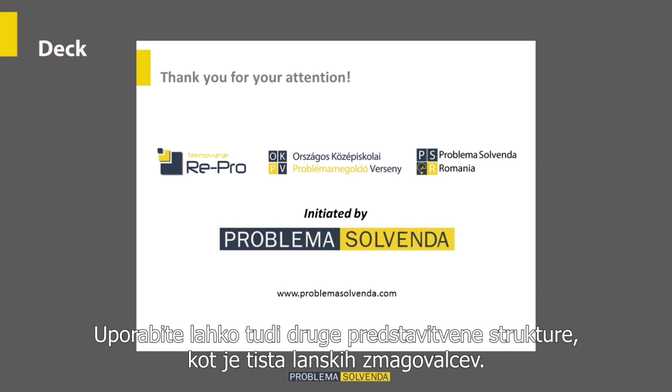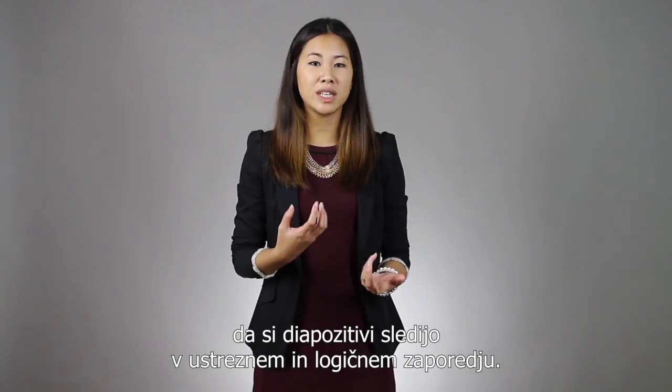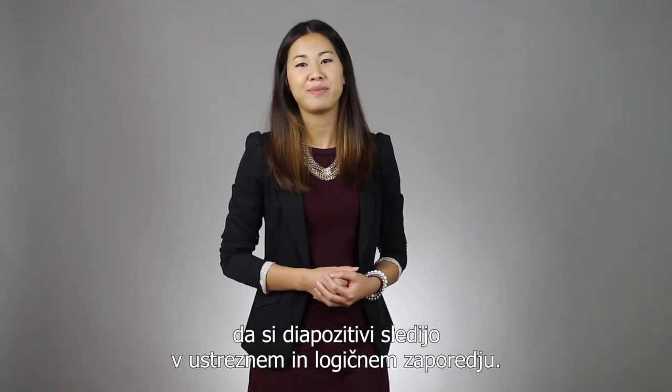So that's all about the presentation structure. Feel free to use other structures as well, for example the last year's winner theme. Don't forget, the point is that the slides shouldn't follow each other slavishly, but tell a logical story. Good luck!